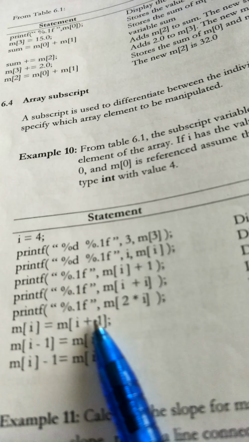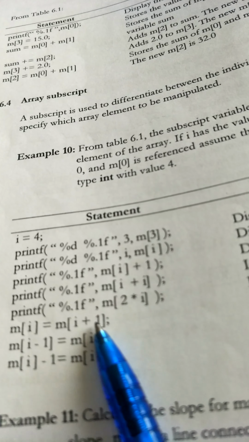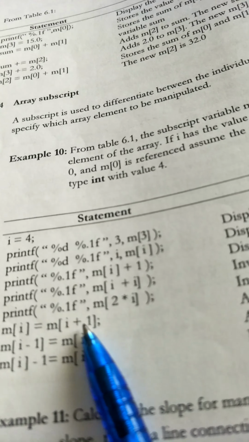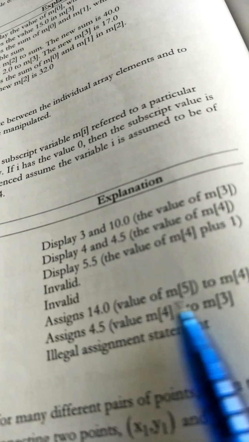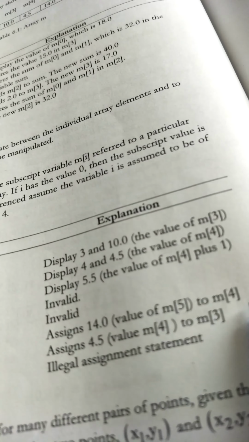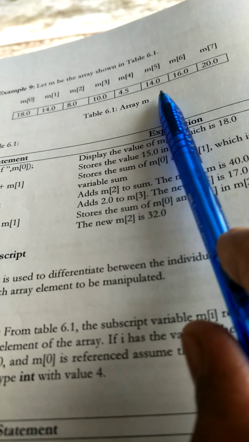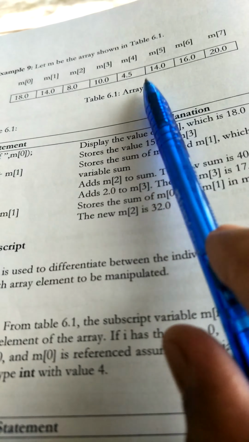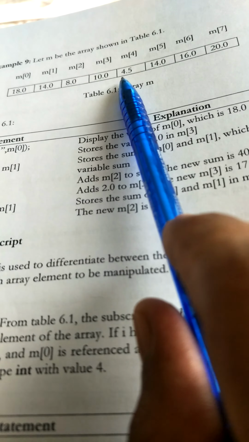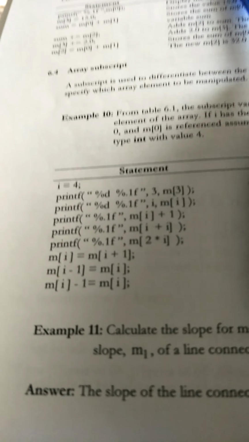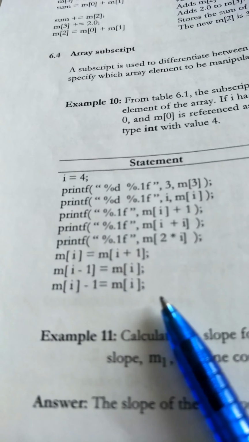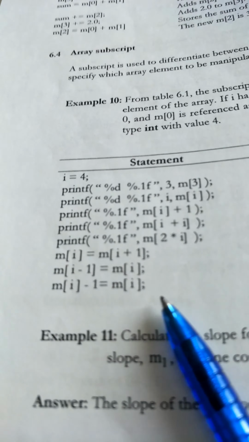So we assign, or we give the value M5 into M4. This is valid. So assign 14, which is the value of M5, to M4. So M5 is 14, so we give the value to M4. So instead of the initial value 4.5, M4 now has the value 14. Also this one you can do. This is invalid. Of course you cannot do that one.